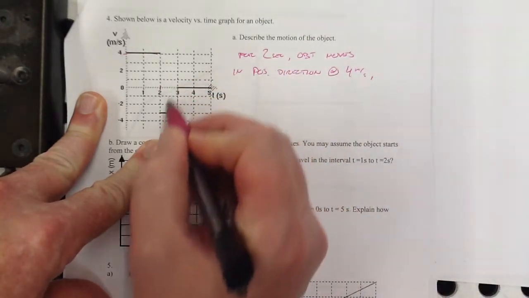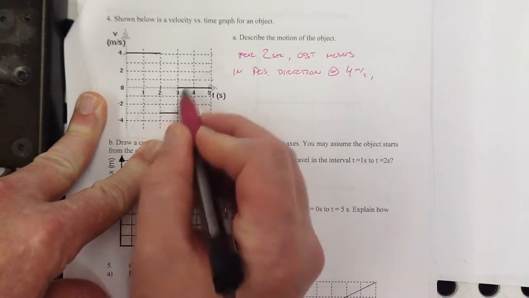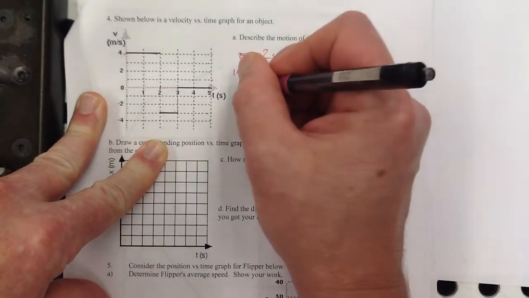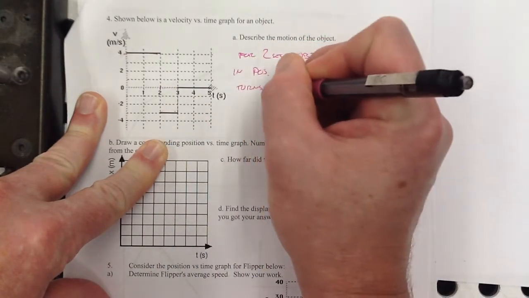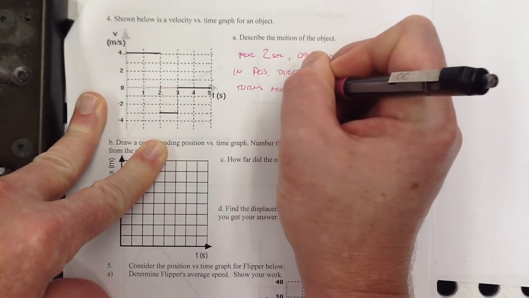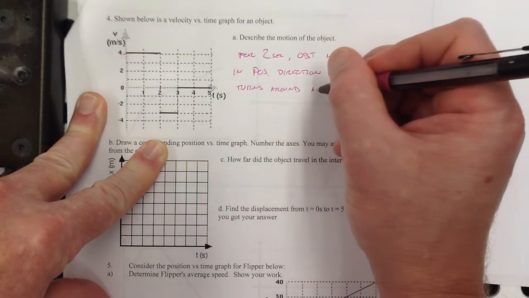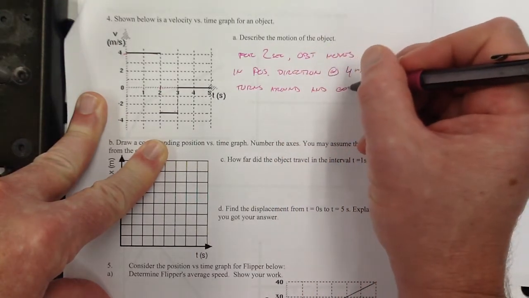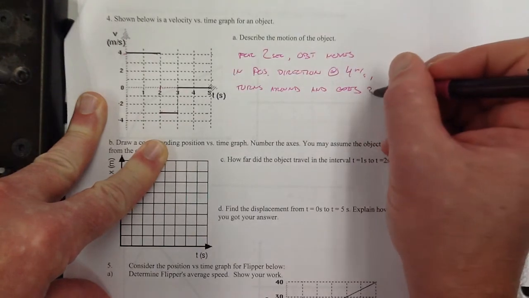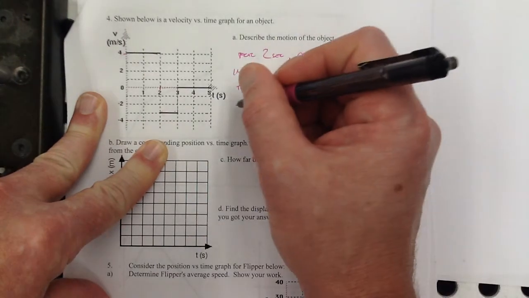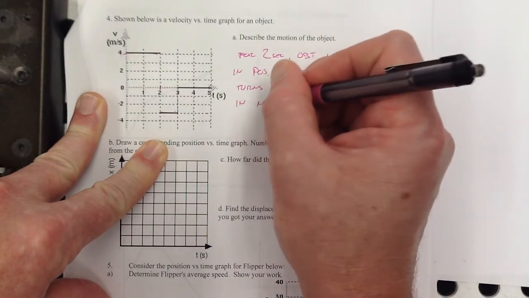And then it turns around and for 1 second it goes 3 meters per second in the negative direction.